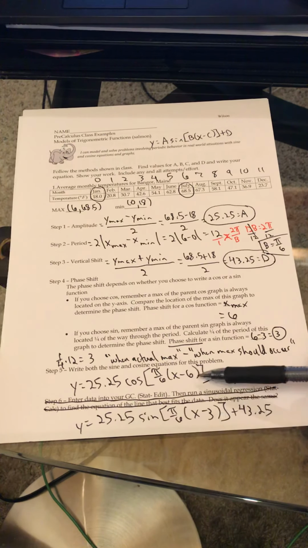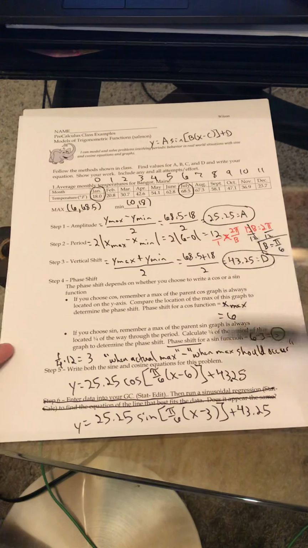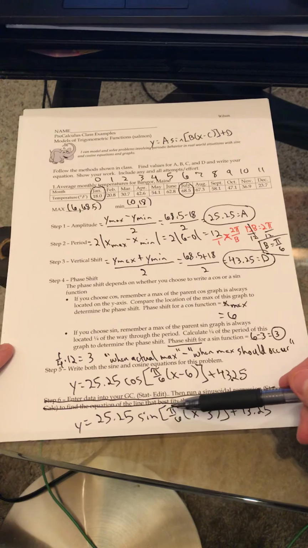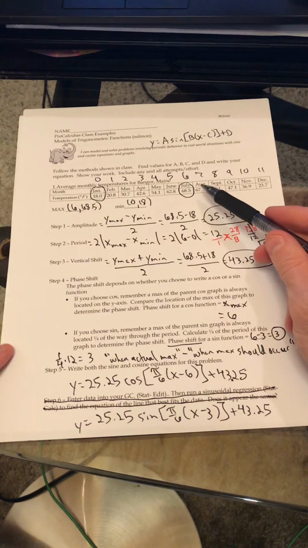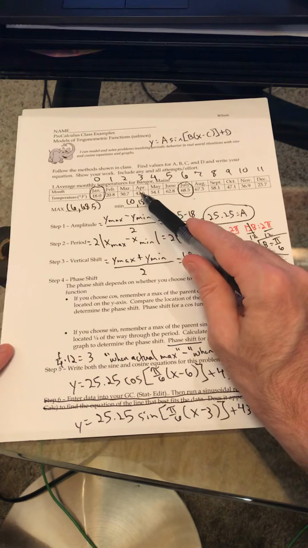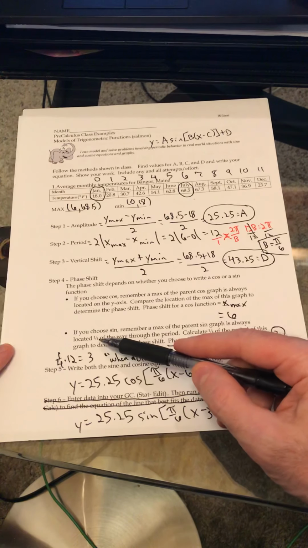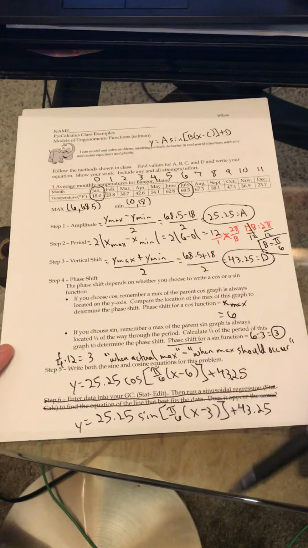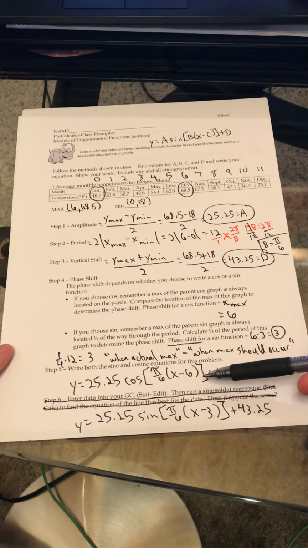So you can see for your 2 equations, the only thing that's different is when that phase shift occurs. If you're using cosine, it occurs at the max, 6. If you're using a sine wave, it occurs 3 months after when it, in theory, should occur. So that is that. And you could even do these other ways.